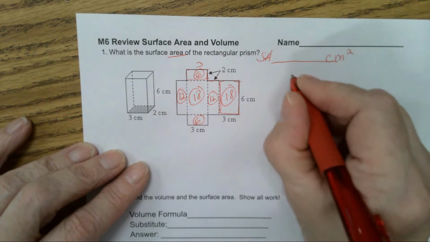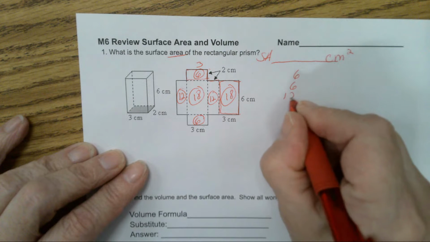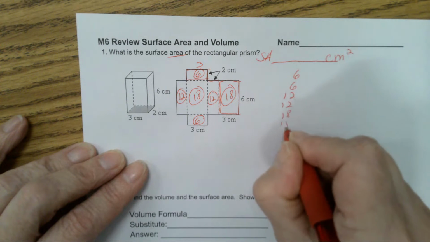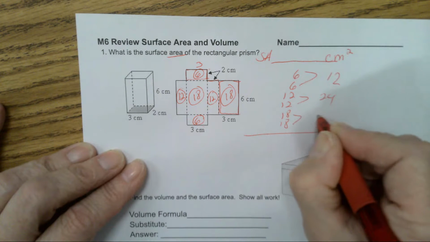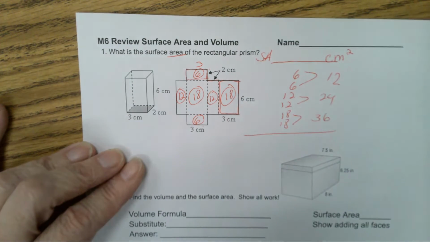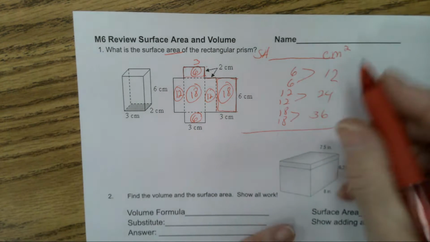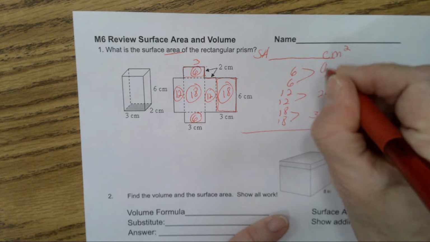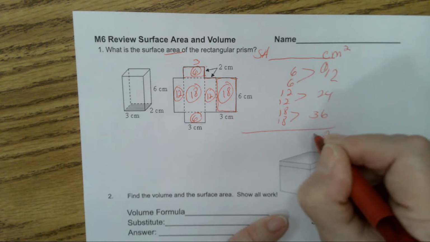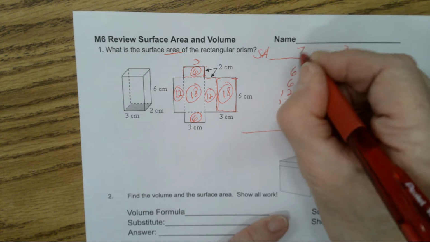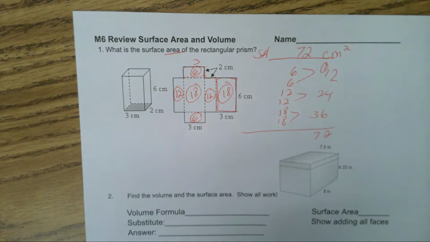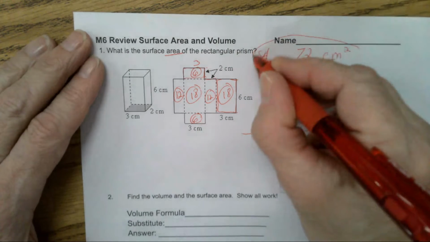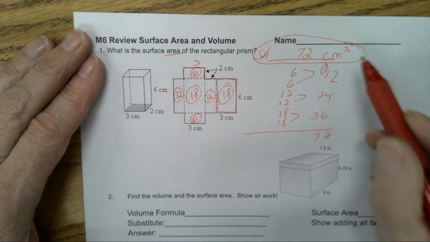So now I have 2 6s, 2 12s, and 2 18s. 12, 24, 36, and yes, I think you'll be allowed to use a calculator on the test. But you know, even with the calculator, it's easy to make a mistake. 72 centimeters squared. How many of you had that for your answer? Great. Do you see how to get your points for this? Make sure your label is there too.